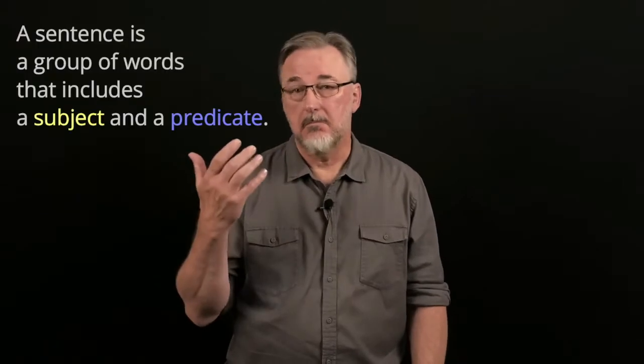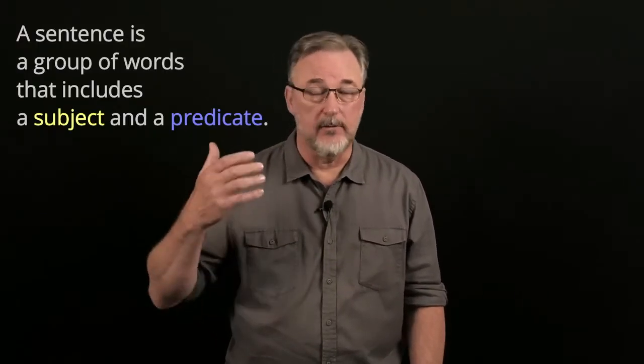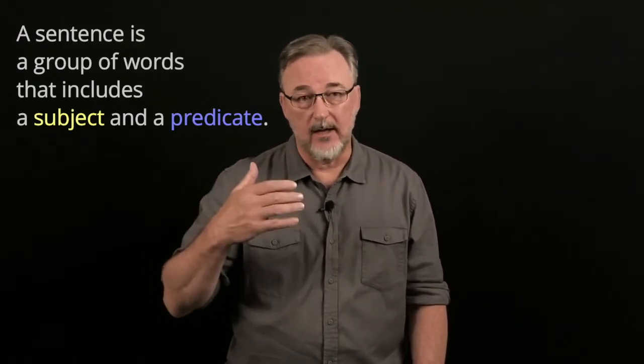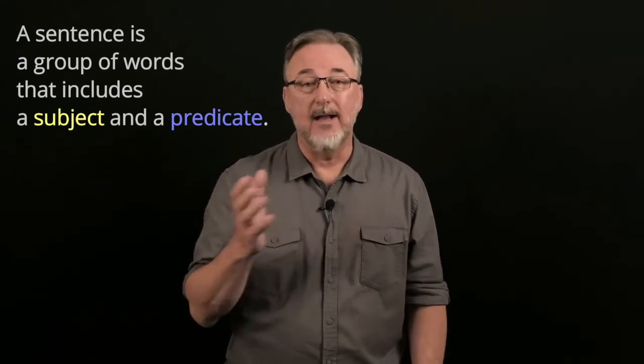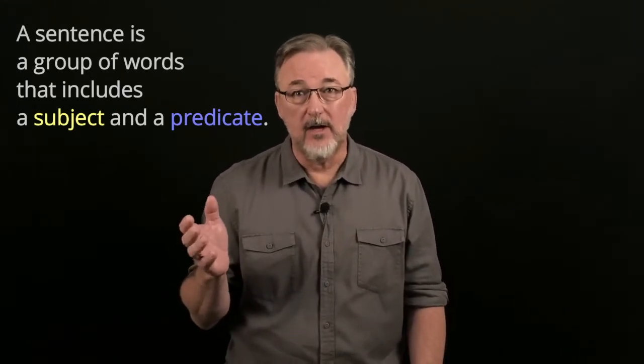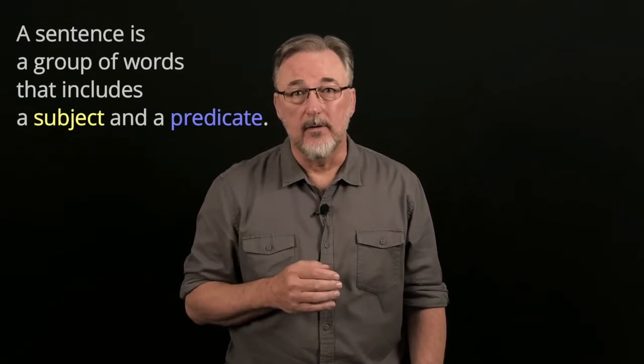If you were able to identify B and E as complete sentences, this means you have a sense of what makes a sentence. In grammatical terms, you were able to see that a sentence is a group of words that includes a subject and a predicate. Now, you might not have known that terminology, but that's not really important.